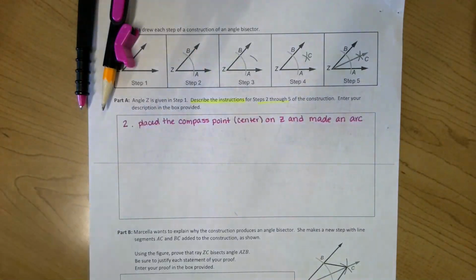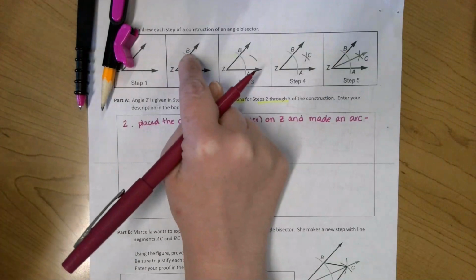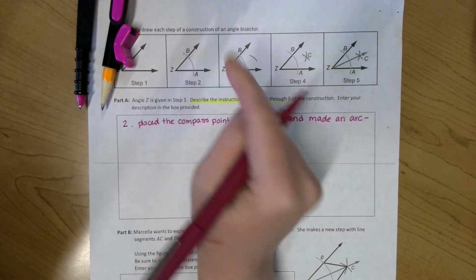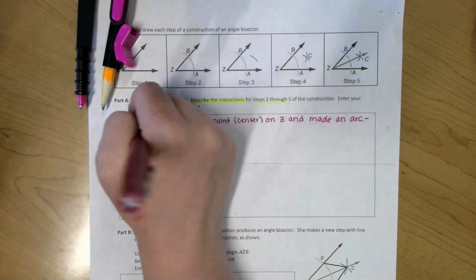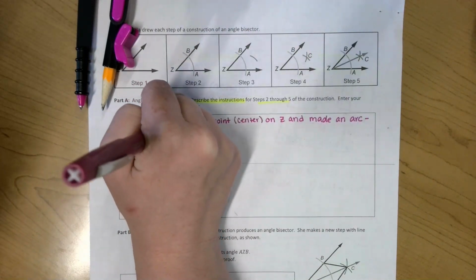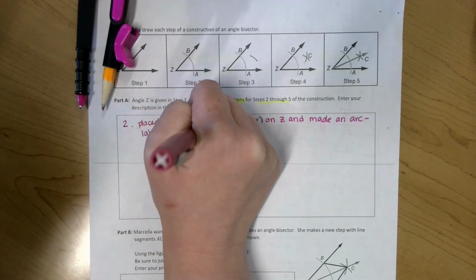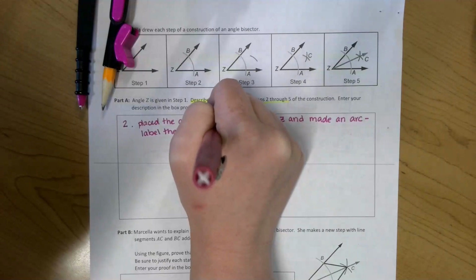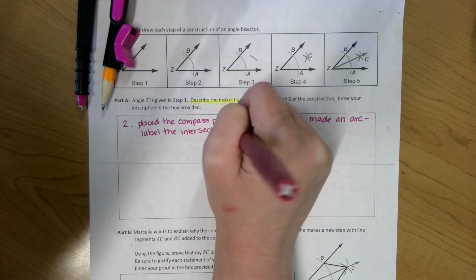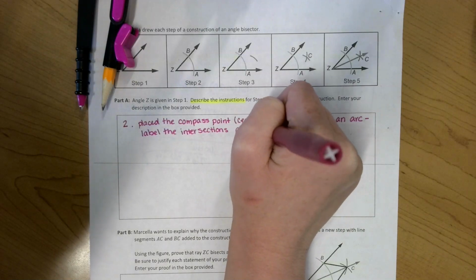Placed the compass point on Z, made an arc. And then we have a point A and a point B. Those are the intersections of the angle and the arc. So we're going to label the intersections as A and B.